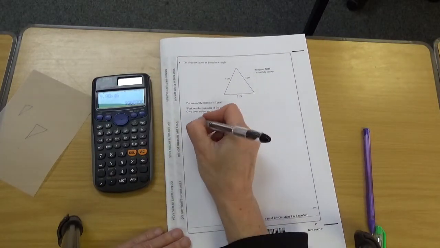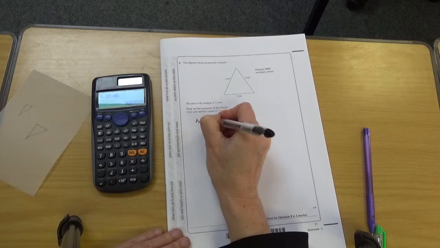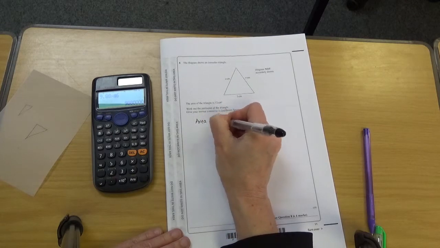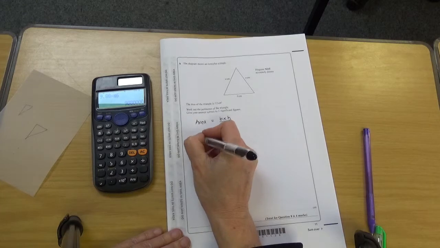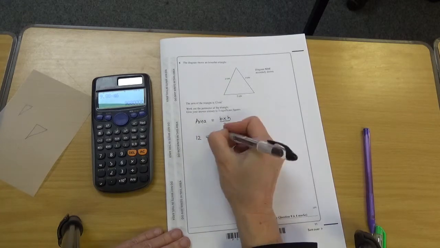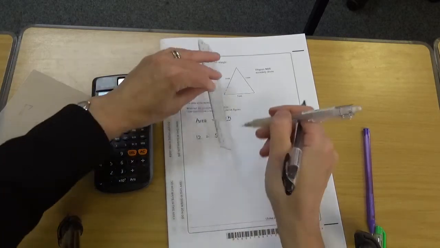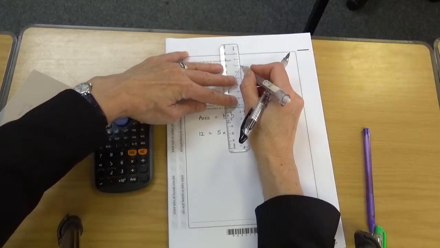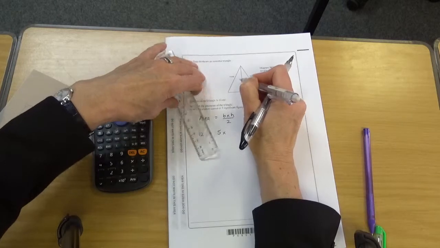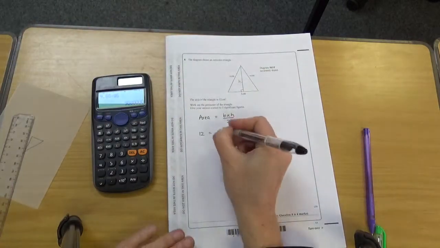Area of a triangle is base times height divided by 2. So I know the area is 12. I know the base is 5, but I don't know the height. So I'm going to work out that height.